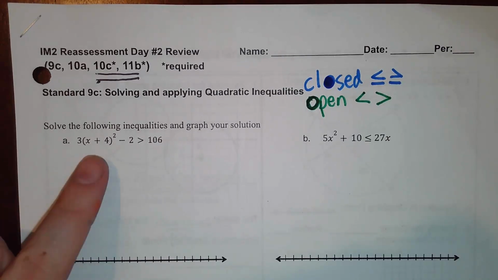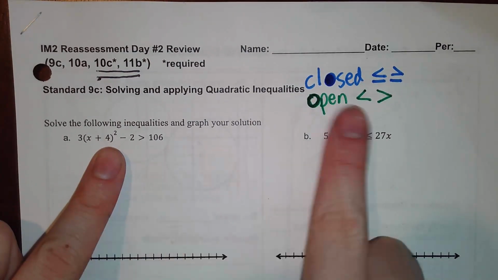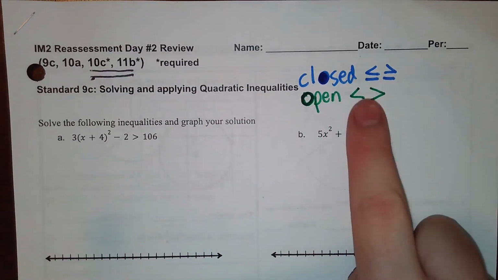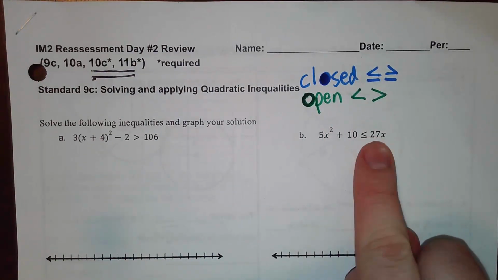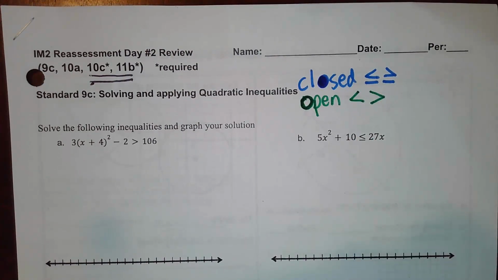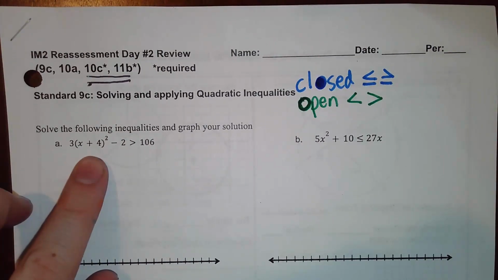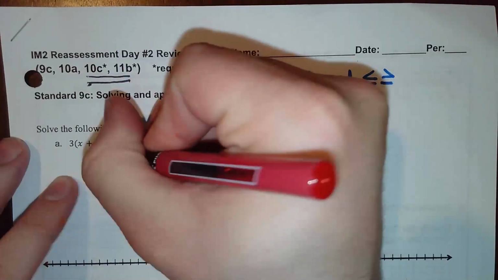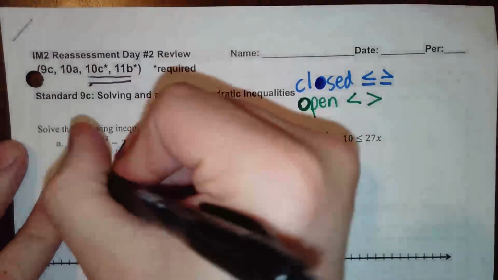Okay, so for this first question we can see that it's going to be an open circle since it's a greater than symbol, while for letter B it's going to be a closed dot, or a closed circle, since it's equal to as well. So for letter A, let's begin. I'm going to solve by getting x by itself. The first thing I'm going to do is add 2 to both sides. So check that you did that.